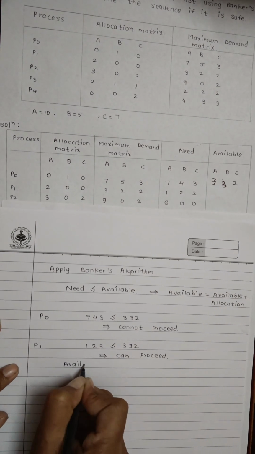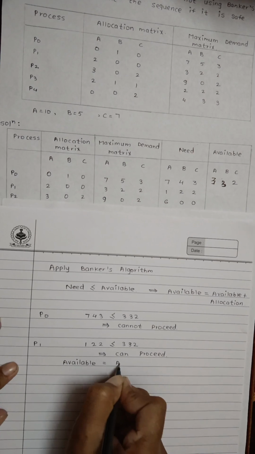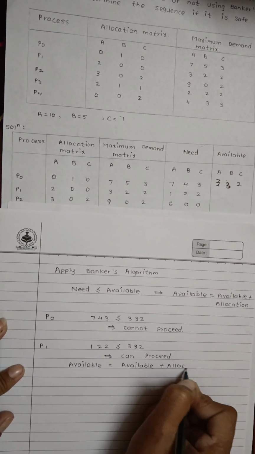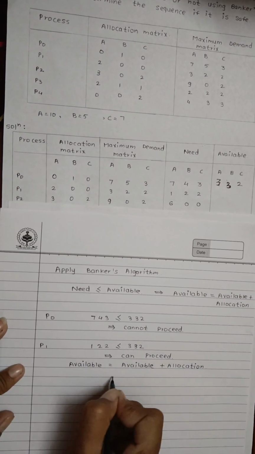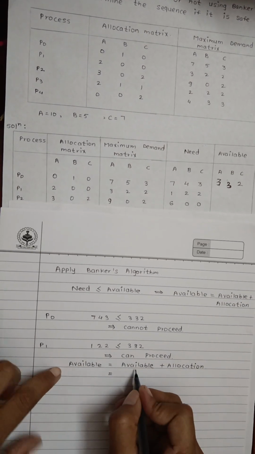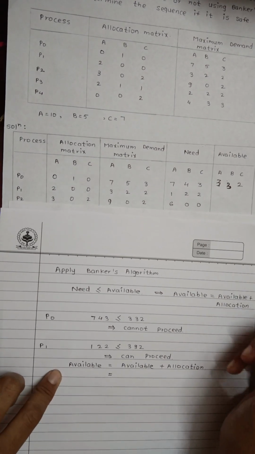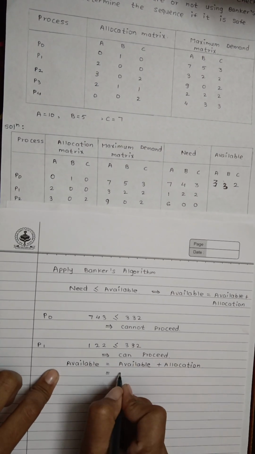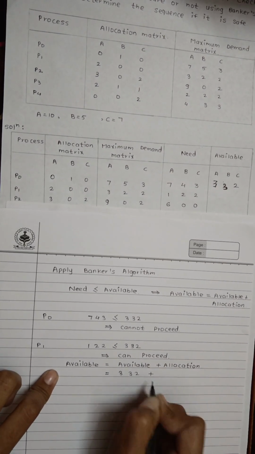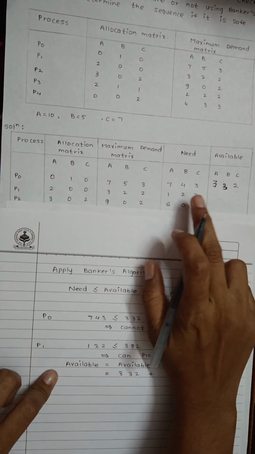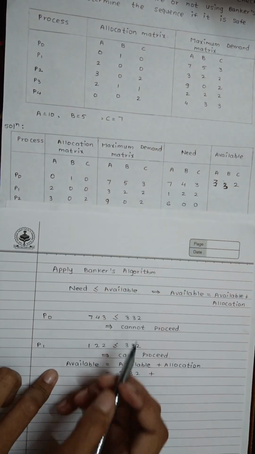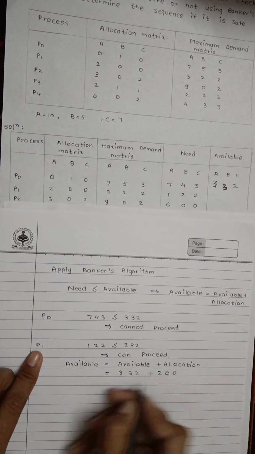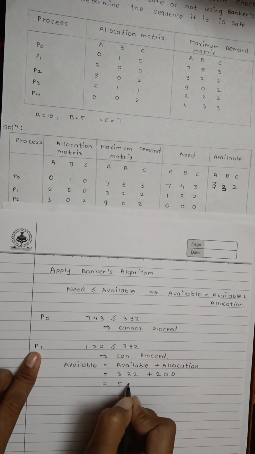Available is equal to available plus allocation. For finding available, we have this formula, available plus allocation. Here we have available equal to 3 3 2 plus the allocation for this need of 1 2 2, that is allocation 2 0 0. Add 2 0 0 to 3 3 2, that is equal to 5 3 2.